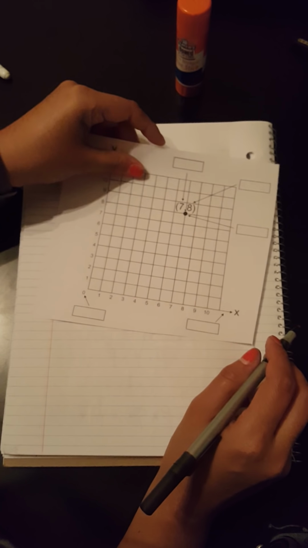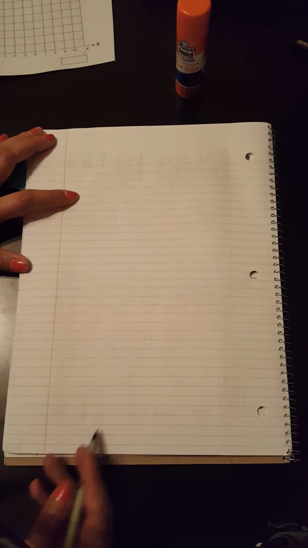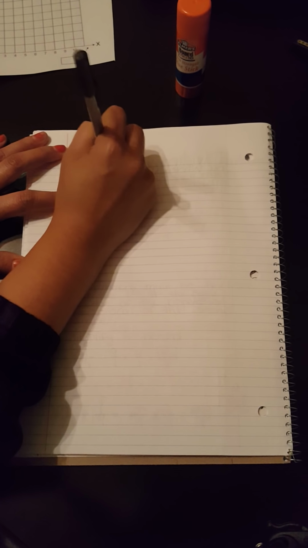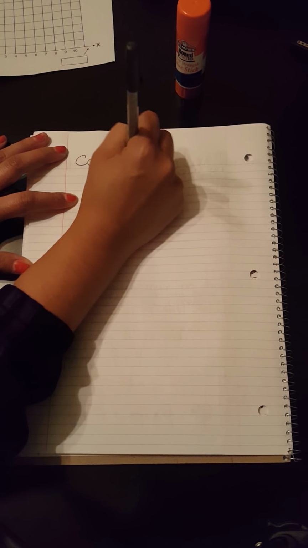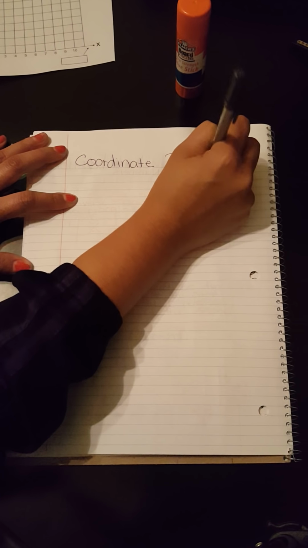Okay. For our notes for today, boys and girls, we're going to be needing a glue stick. Make sure you have one of those, and one of these handouts. Okay. Let's go ahead and title our notes. Coordinate plane. And what is the coordinate plane?